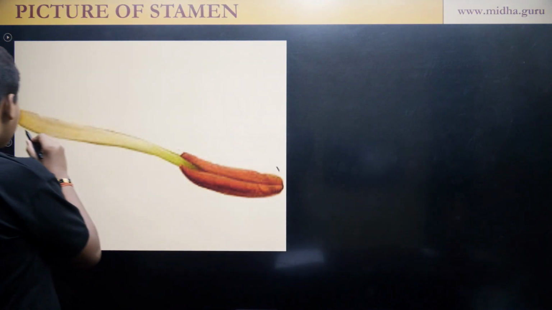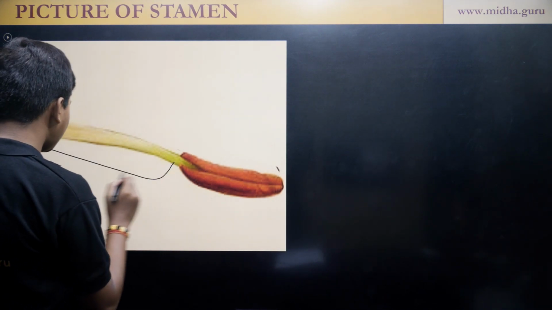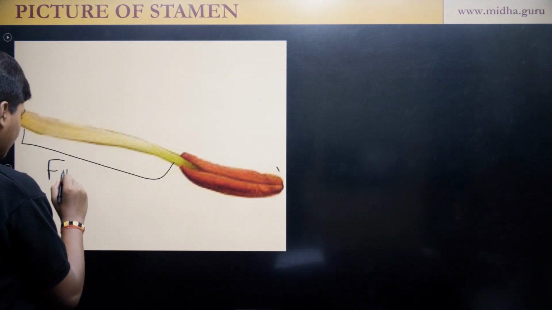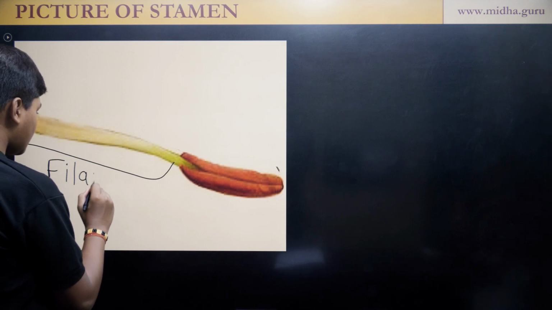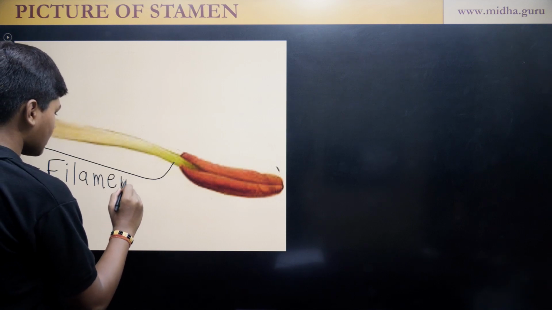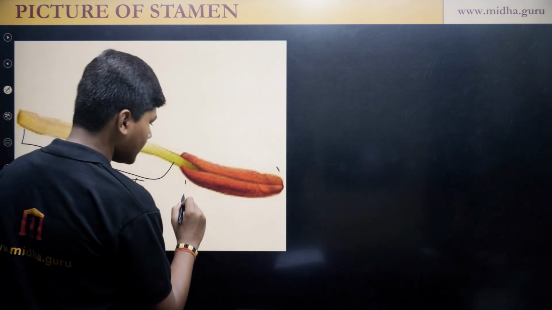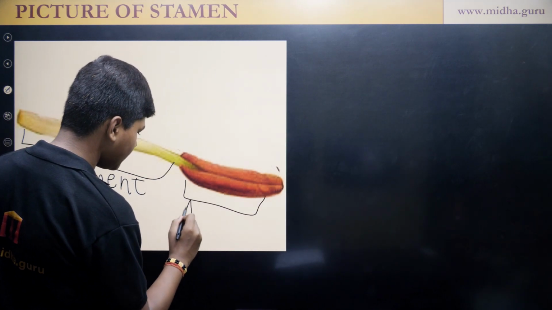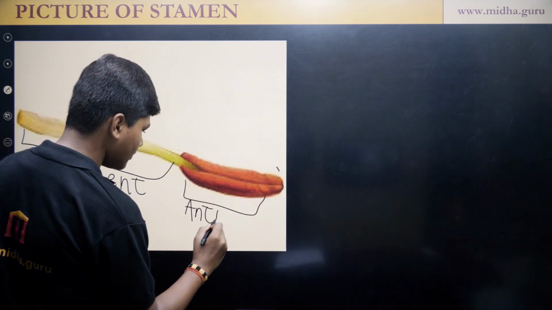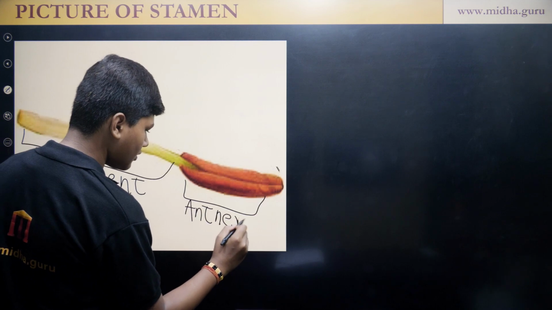Now we are going to observe the parts of stamen. It contains two parts, filament and anther. This long part is filament. And this part is called anther. Now my friend Soumya will come and explain the parts of pistil.